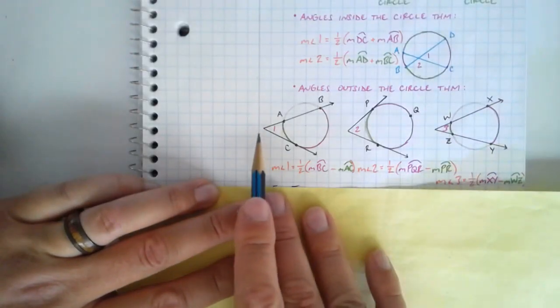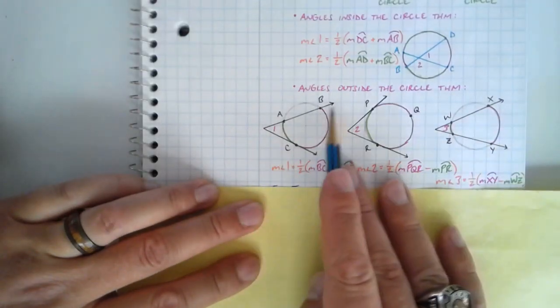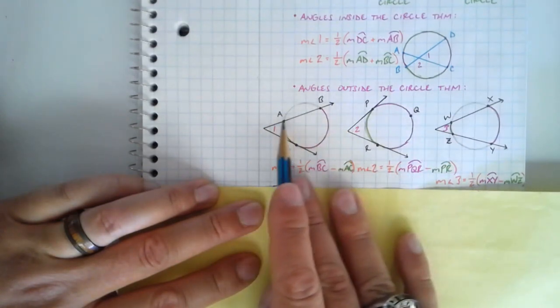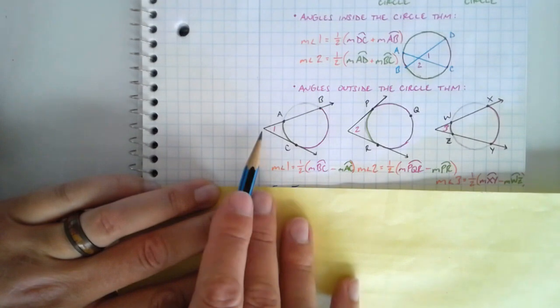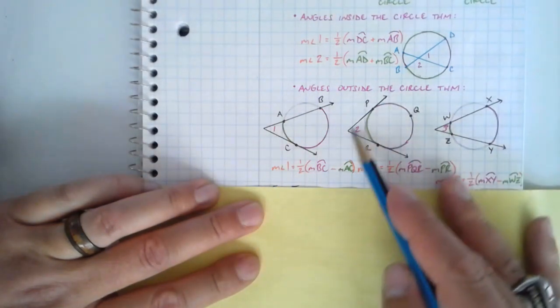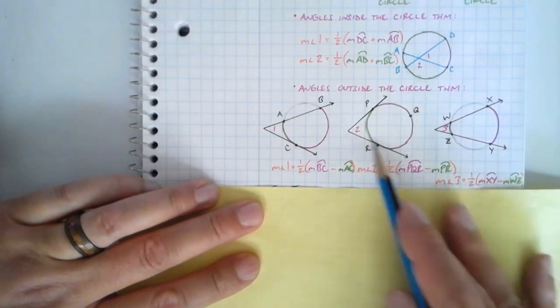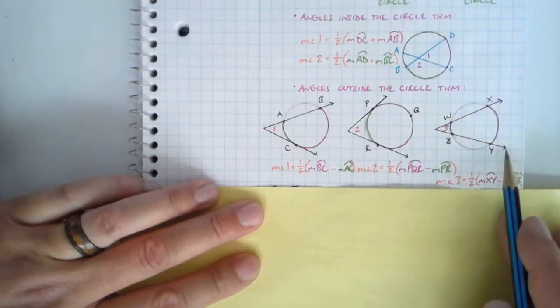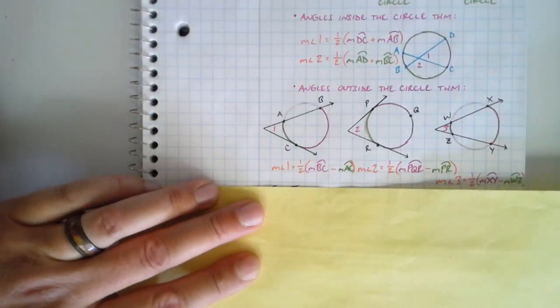Okay, just to name these lines, AB right here would be what we call a secant. It passes all the way through the circle at 2 different points. And then line C right here would be a tangent. It only intersects the circle at 1 point. In this second case, I get 2 tangent lines. And in this case, I end up with 2 secants. But in either case, what I end up with fundamentally is an angle outside of the circle.